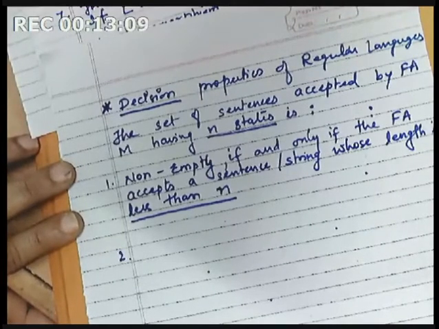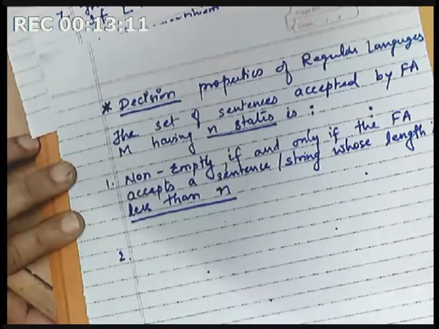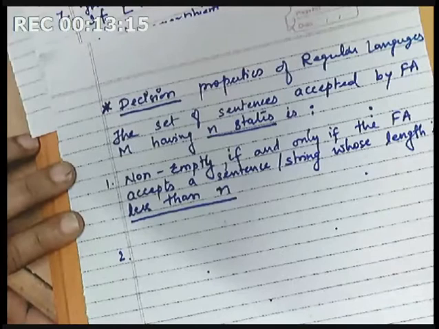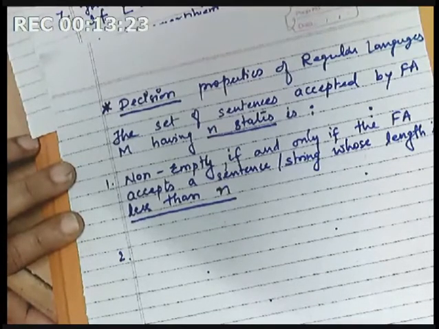If the initial and final state are the same single state, then your finite automata is accepting an empty string. Don't forget this. Even if there is no self loop, the finite automata is still accepting an empty string.